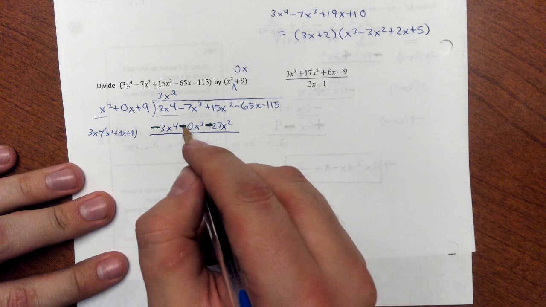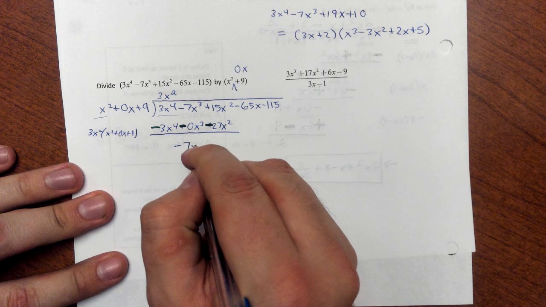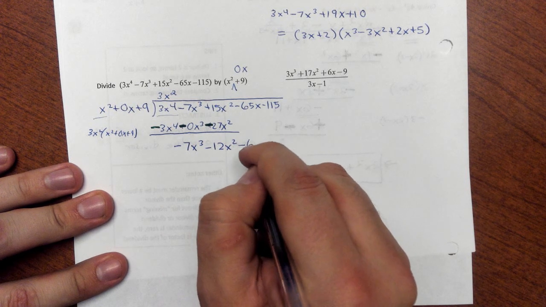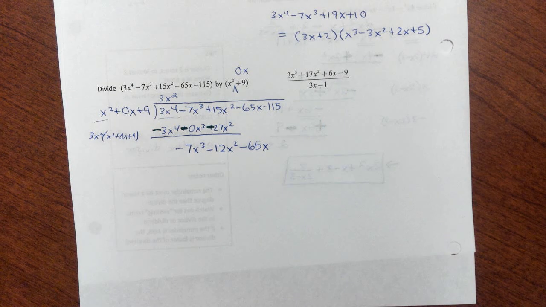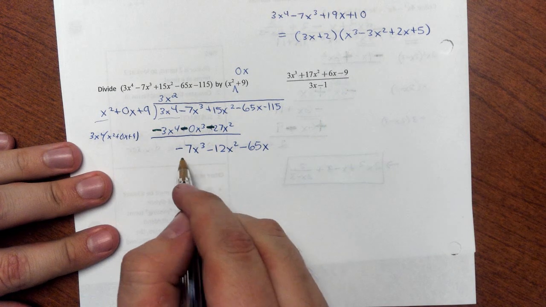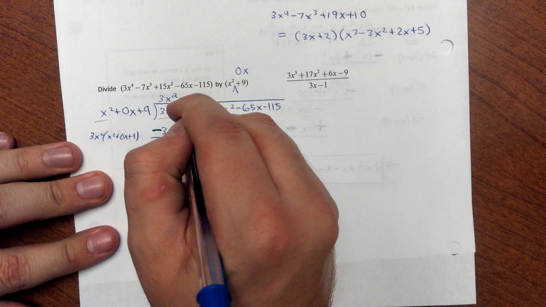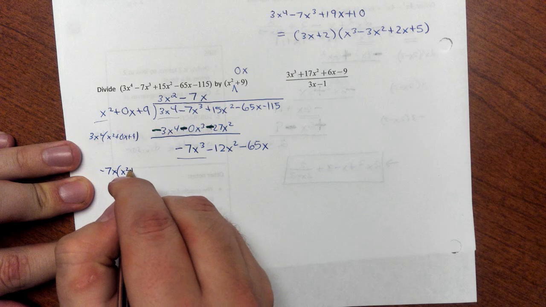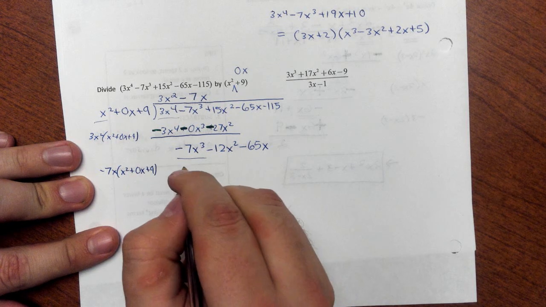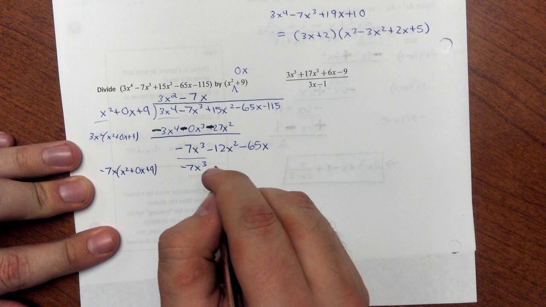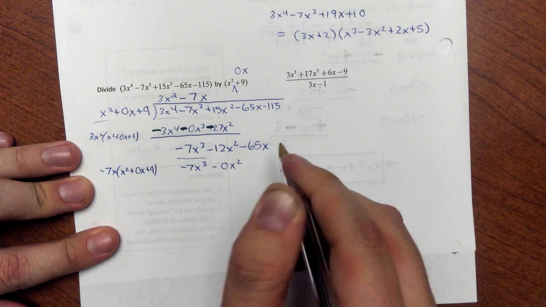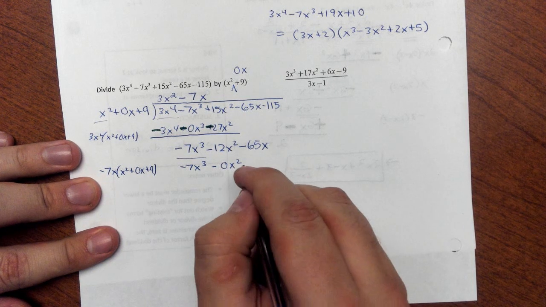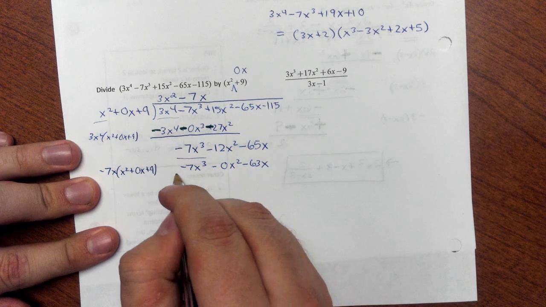Three x to the fourth minus 3x to the fourth is 0. Negative 7x cubed minus 0x cubed is negative 7x cubed. Here I get negative 12x squared. And I bring down my next term, negative 65x. Okay? Again, x squared to negative 7x cubed, I need a negative 7x. Find my product. Negative 7x times 0 gives me 0x squared. Negative 7x times 9 gives me negative 63x.